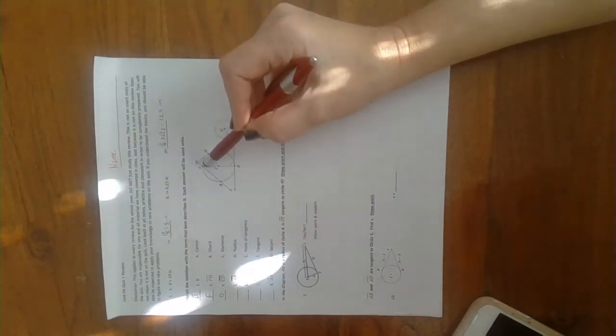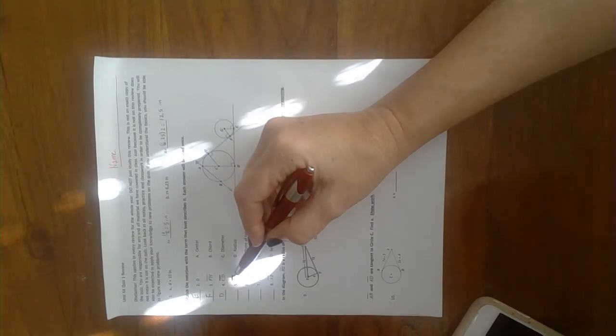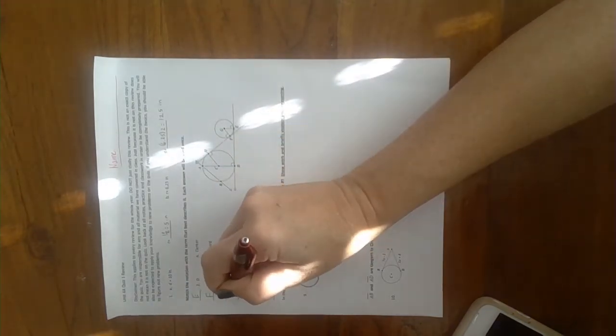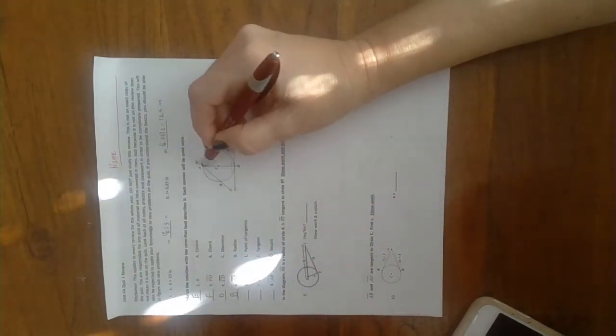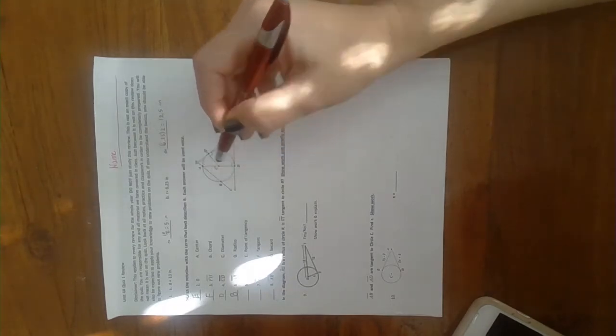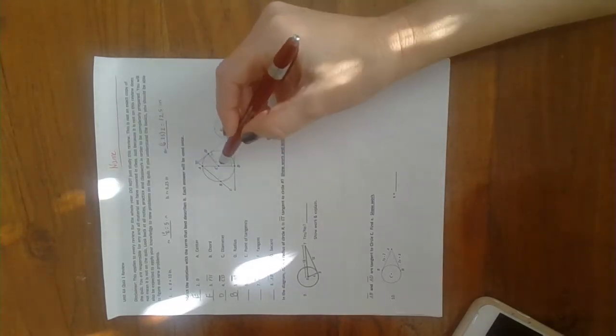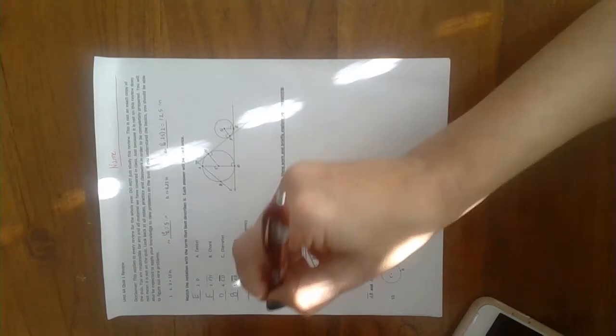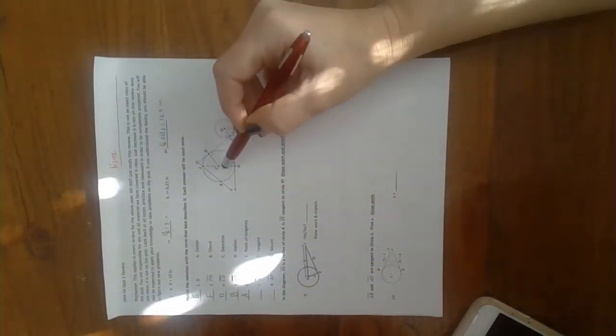Line segment AB is going to be a chord, and it's a chord and not a secant because it says line segment. So B is going to be the answer for line segment AB. It is a line segment with the endpoints on the circle. Point C is the center of the circle, and it names the circle also.